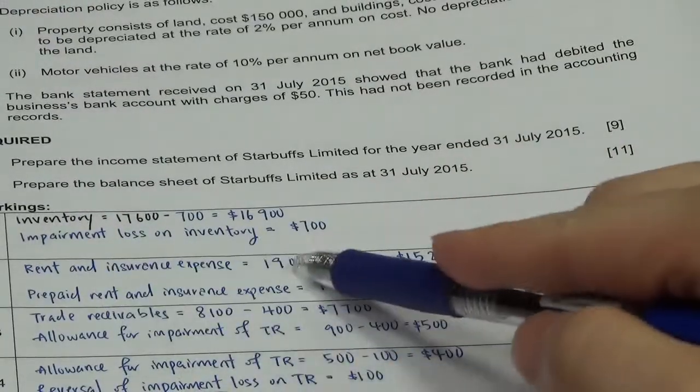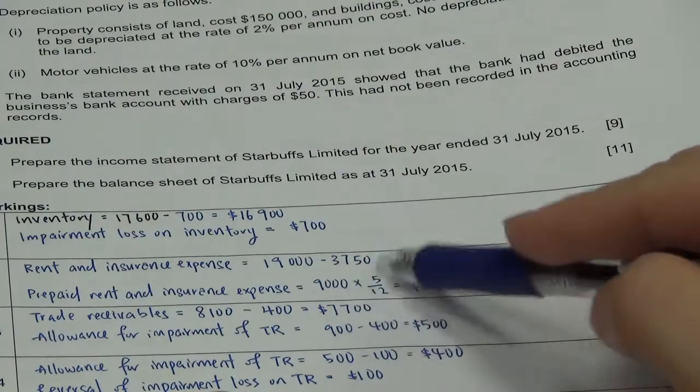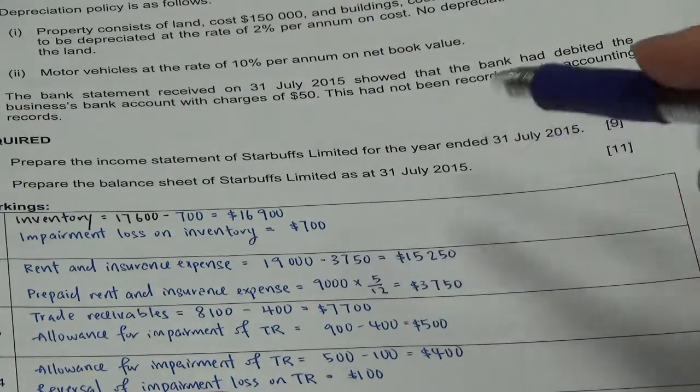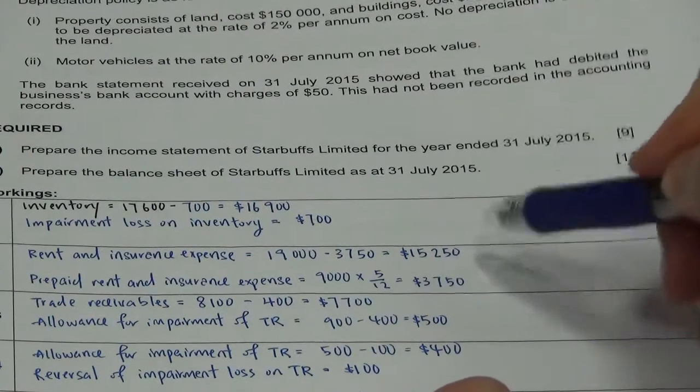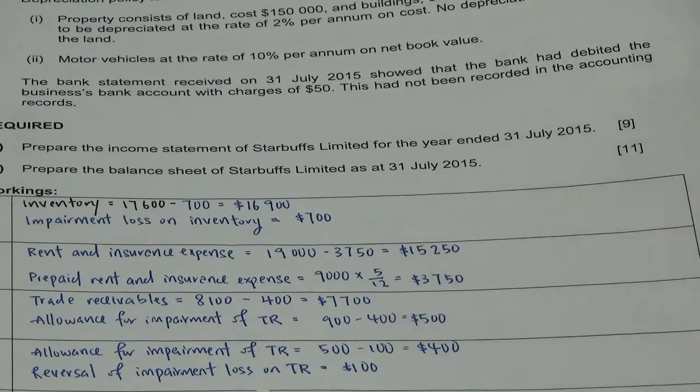Okay, 19,000 minus all those which do not belong to the current accounting period will give you your new rent and insurance expense of $15,250. Okay, so that's all for additional info 2. Move on to additional info 3.